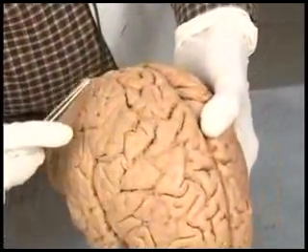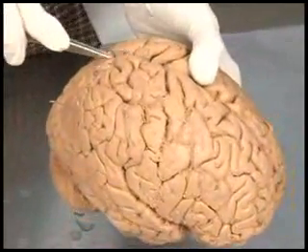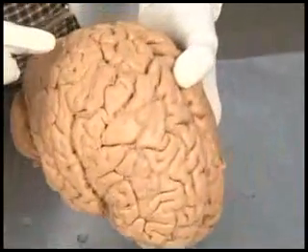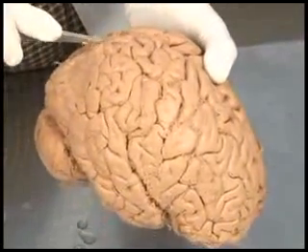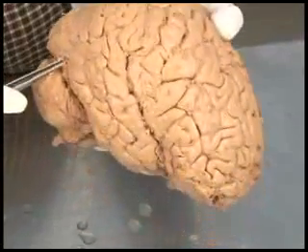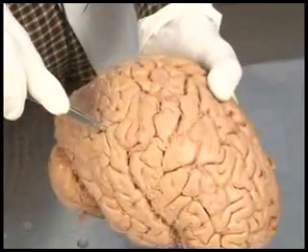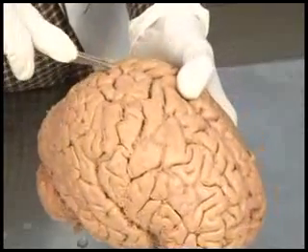Now the parietal lobe, which is bounded above by the superomedial border, behind by a line joining the parieto-occipital sulcus to the pre-occipital notch, and inferiorly by the extension of the posterior ramus of the lateral sulcus.